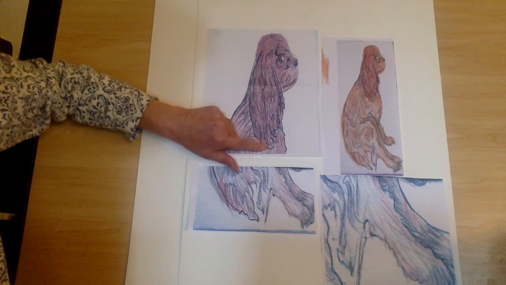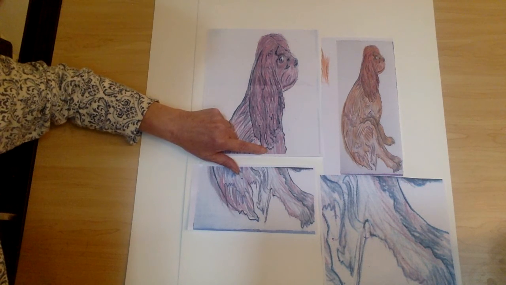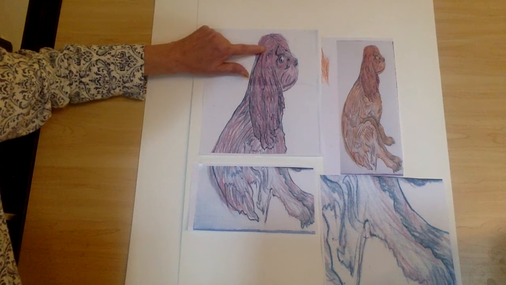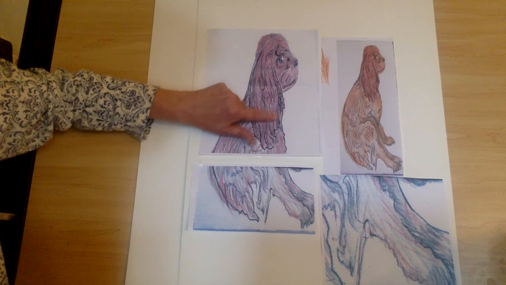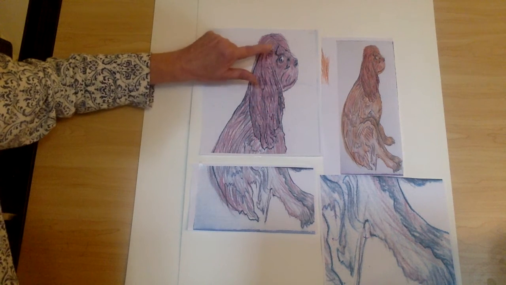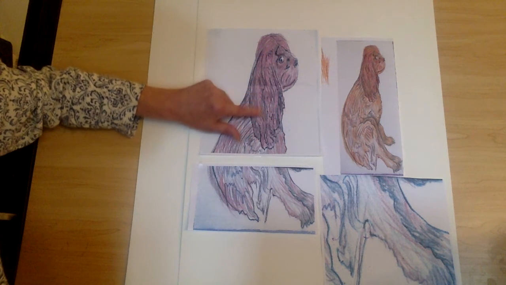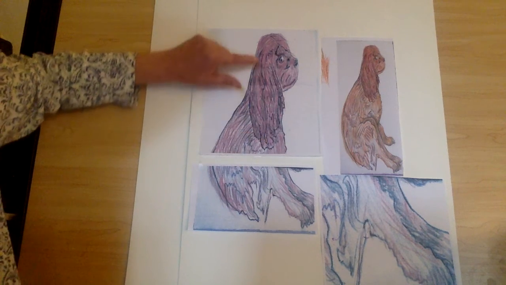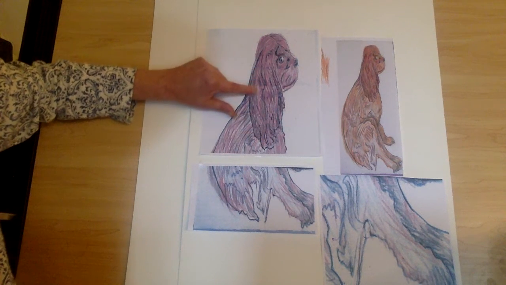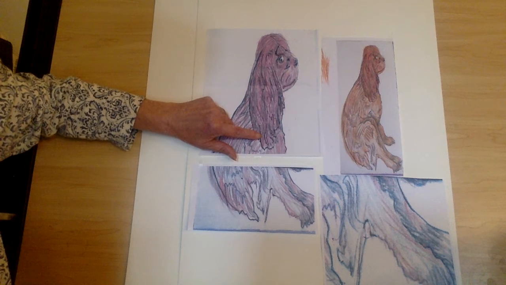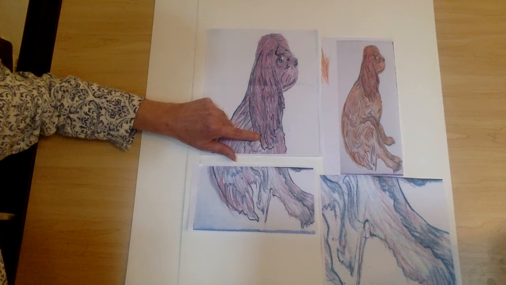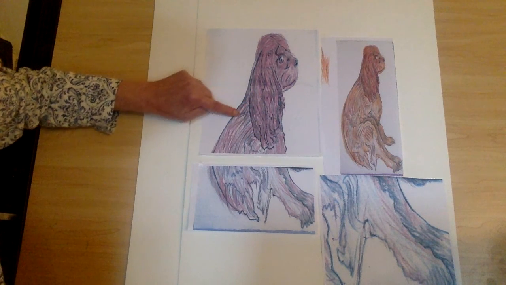And as you can see in this close-up, the lines are more detailed. Remember, I talked about layering those colors. I used probably 6 different colors in this picture.